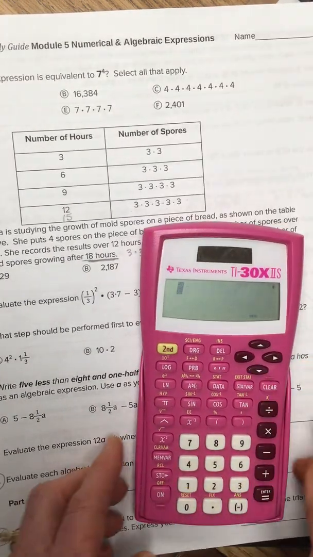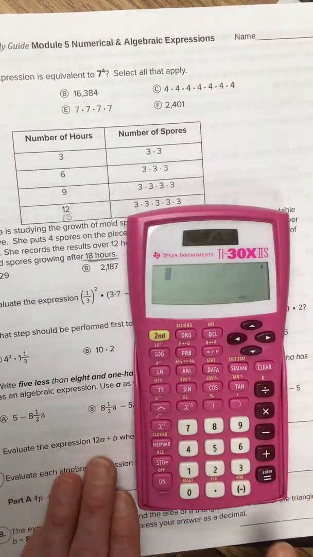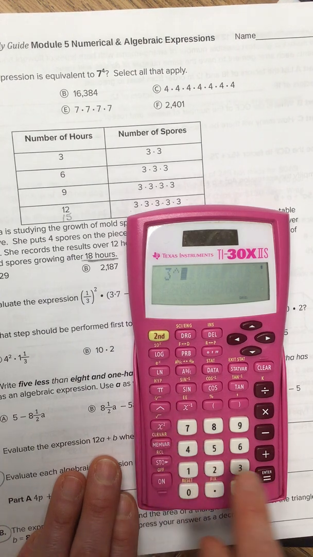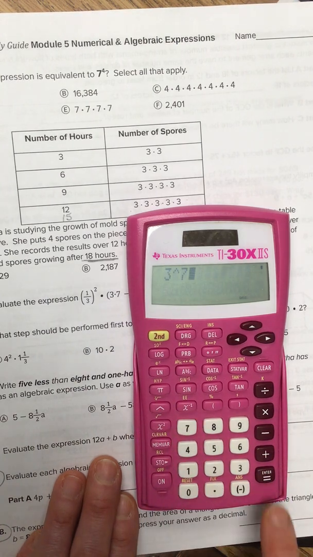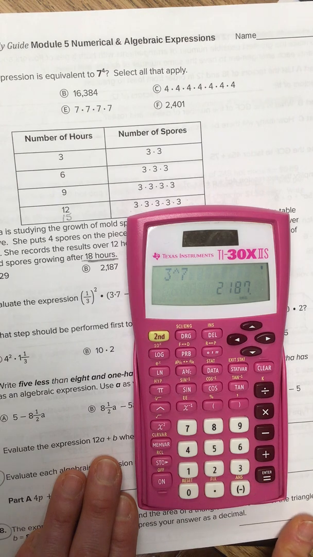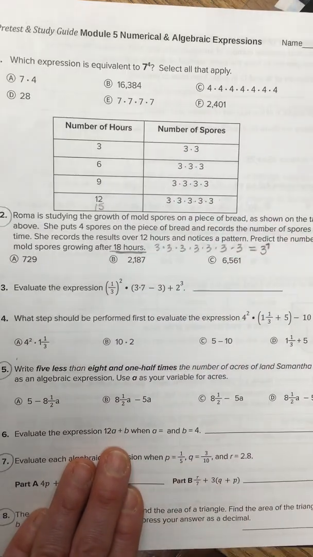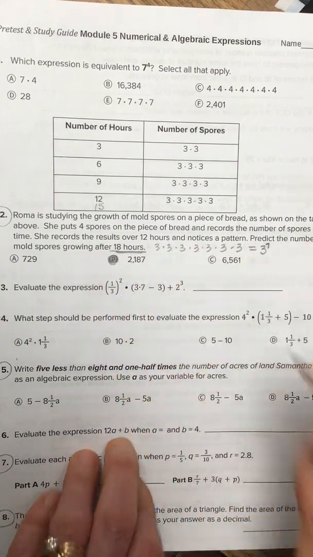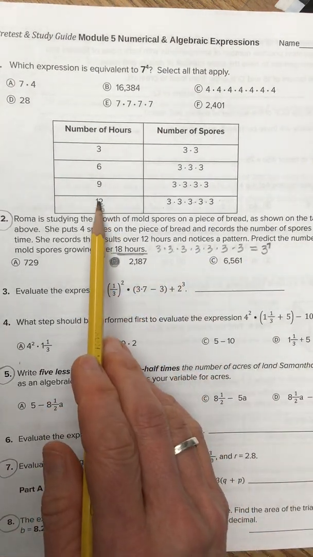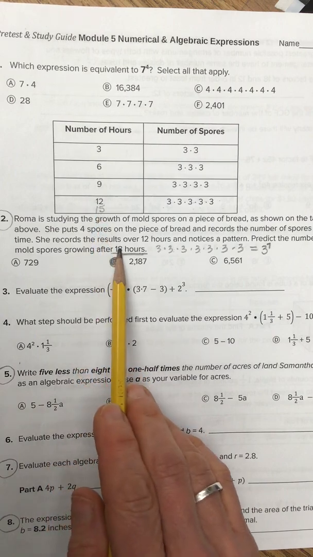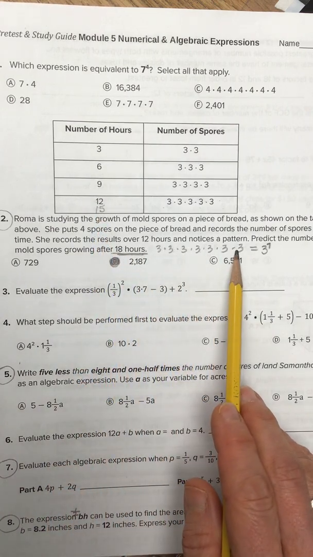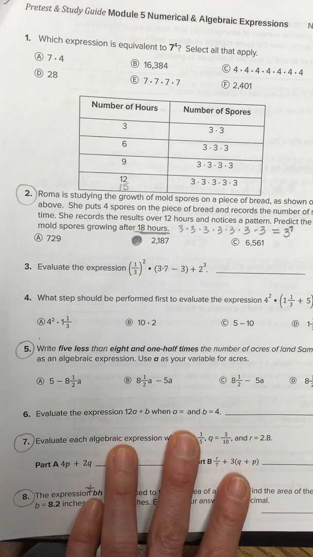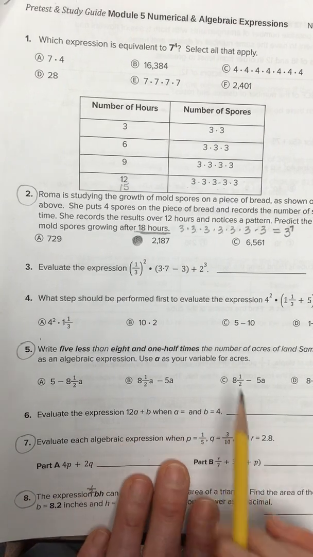So notice the way you would type that would be 3, and use that little button, raised to the 7th power, and hit equals, and there's your answer, 2,187. So it would be this one. Okay, so notice we had to make sure we got to 18, so 15, 18, and then how many 3s that would be.